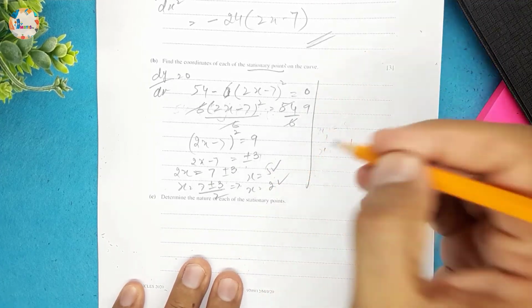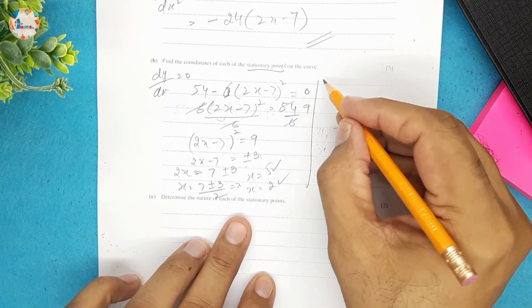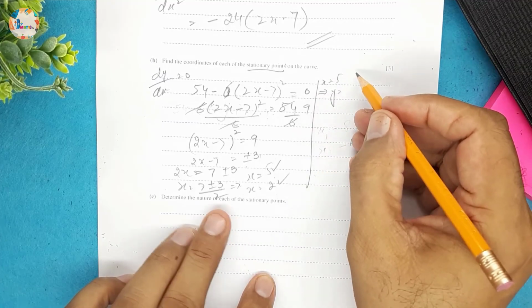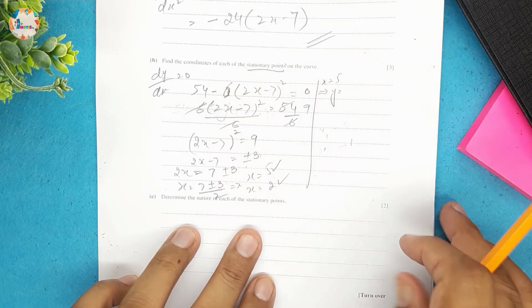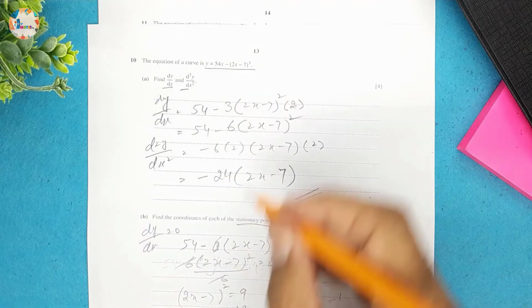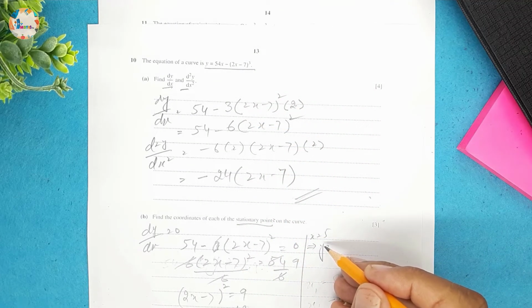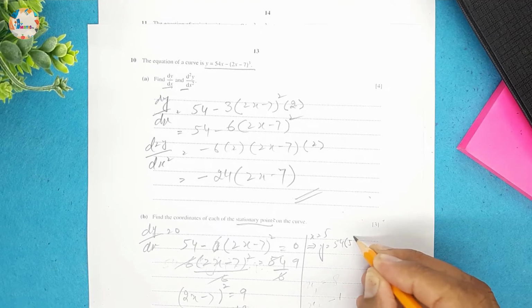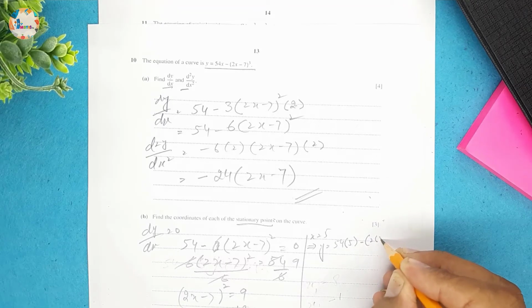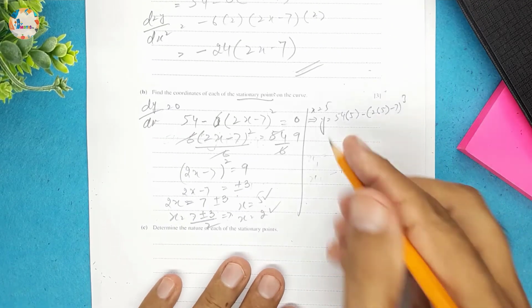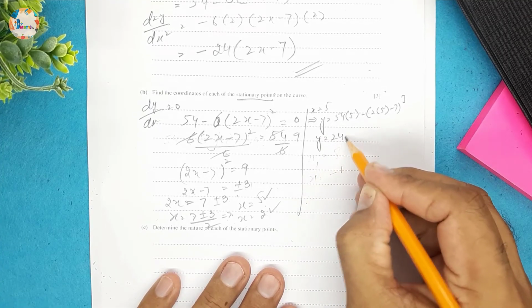Now we can replace these two values. When x is equal to 5, y will be equal to, if we replace in y, basically this one, we can replace in this one or over here. Basically this is the derivative, so we'll have to replace over here. So it will be 54 into 5 minus 2 into 5 minus 7 cubed, and we will get y equal to 243.